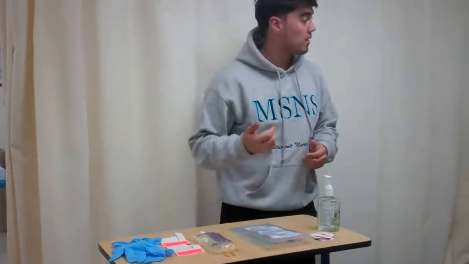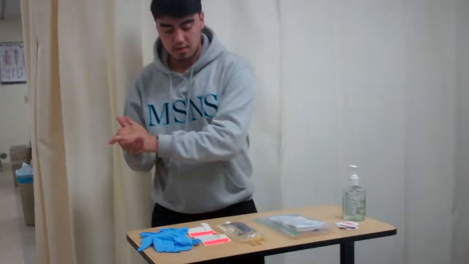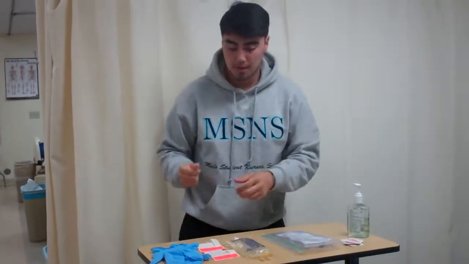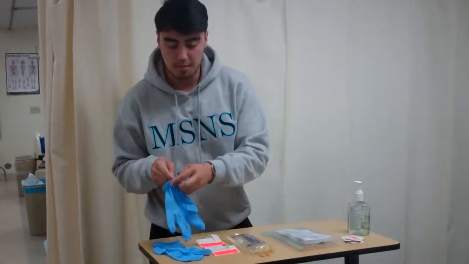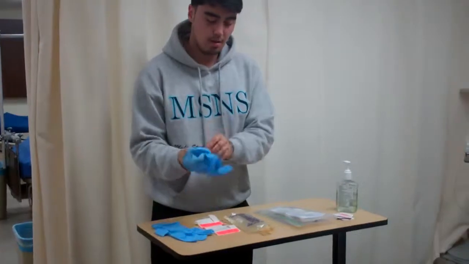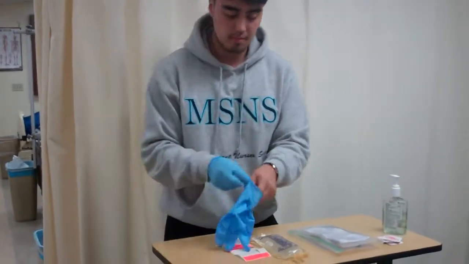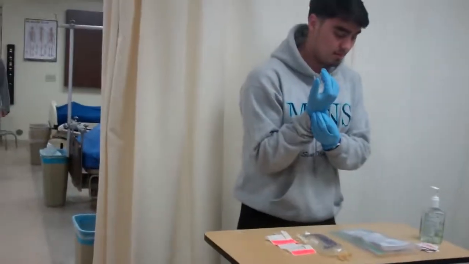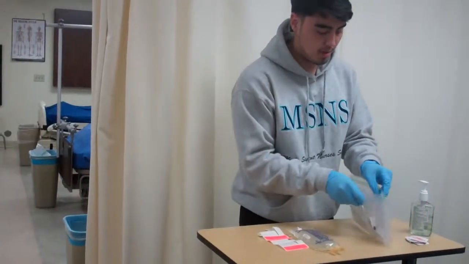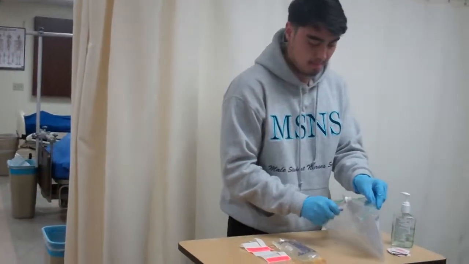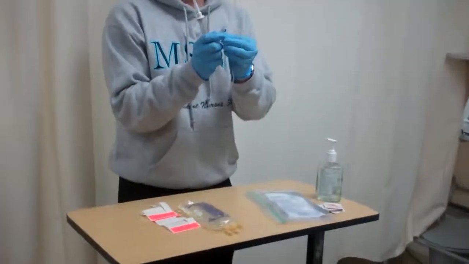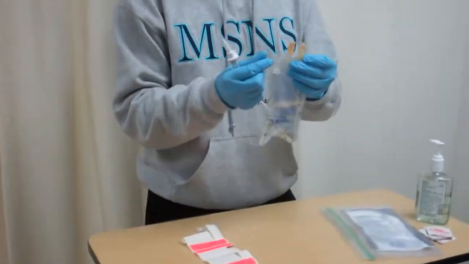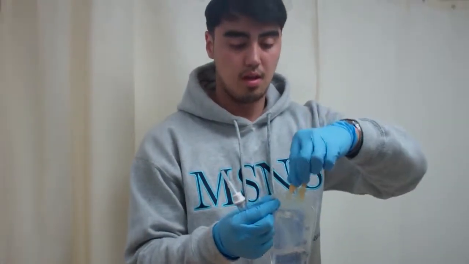So I'm going to go ahead and begin and just do the hand hygiene. We've checked all of our patient rights to ensure that we have the proper medication, the dose, the route, the time also. What we're going to do is go ahead and open our secondary tubing. Perfect. Now that we've opened our secondary tubing, what we want to do is get our medication. And using medical asepsis, what you want to do is go ahead and open the medication bag.